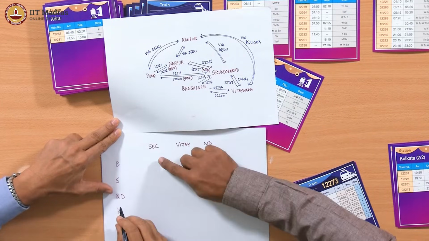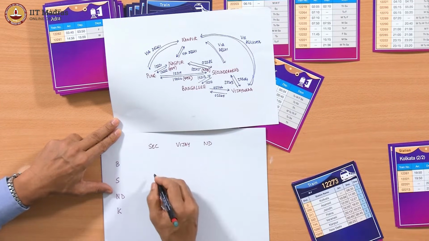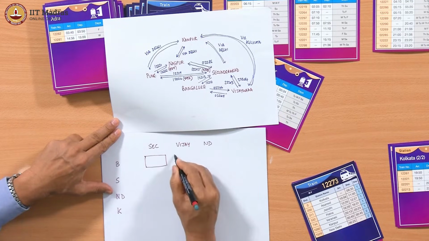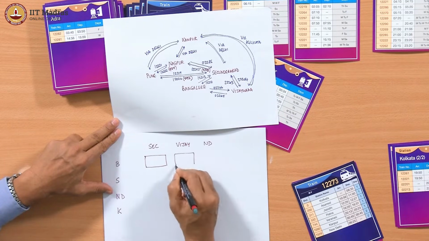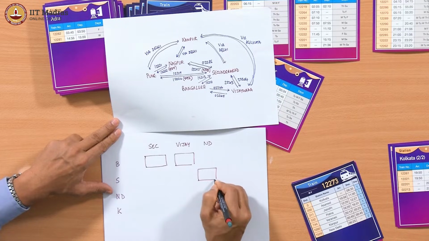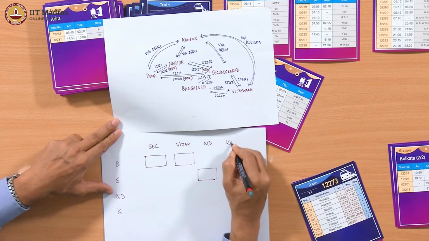And we want to go from... You can just put some tick mark, some indicator that you want that box. Yeah. So we want this box. You want that box. We want this box. You want that box. Secunderabad to Delhi we want. That box. Yeah. Delhi to Kanpur we want.